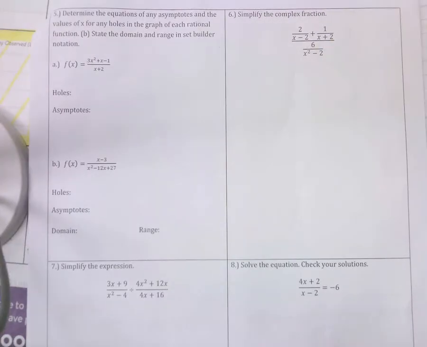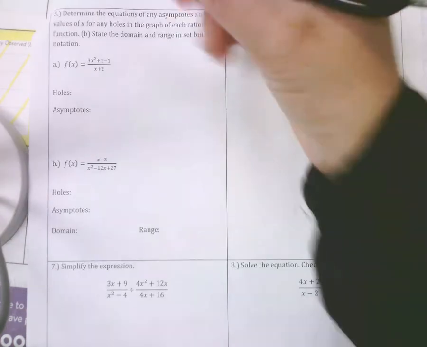One question where you're not necessarily graphing anything, I'm just going to tell you to find asymptotes and holes. So you don't have to graph them, you just have to find them. In order to find asymptotes and holes, you have to factor first.